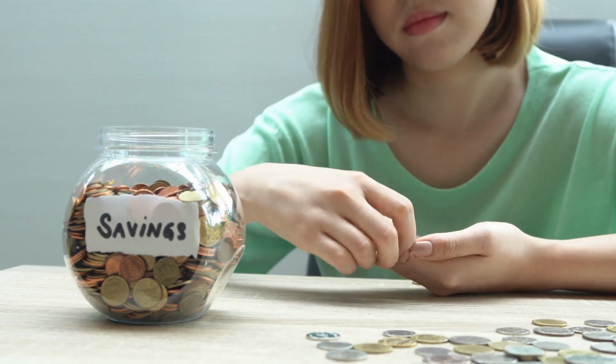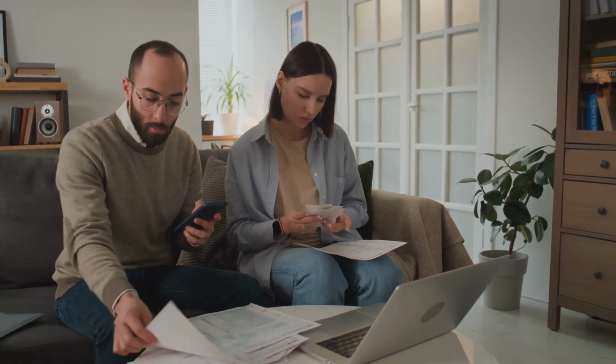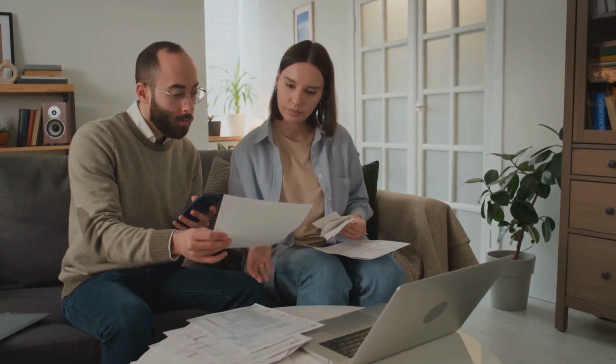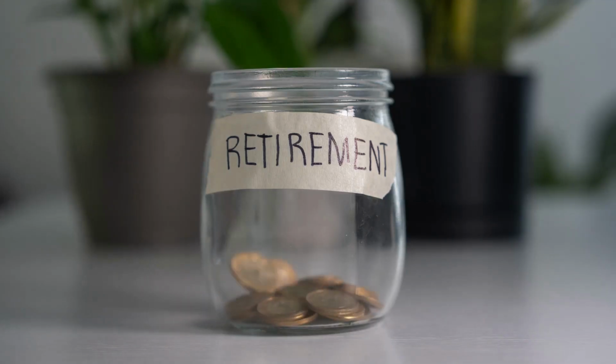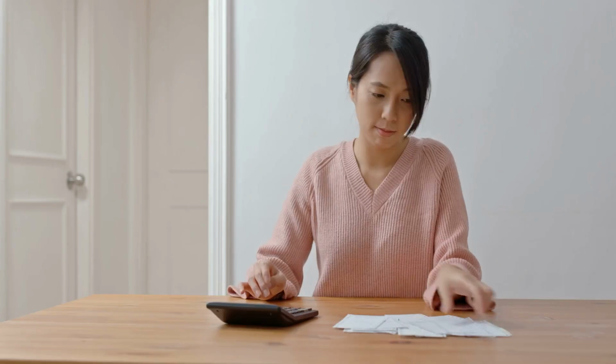So that's the bucket method in a nutshell. It's an easy-to-understand, organized way to manage multiple savings goals and ensure you're on track for success. Whether you're saving for a rainy day or planning for your dream retirement, the bucket method can help you stay focused and stress-free.